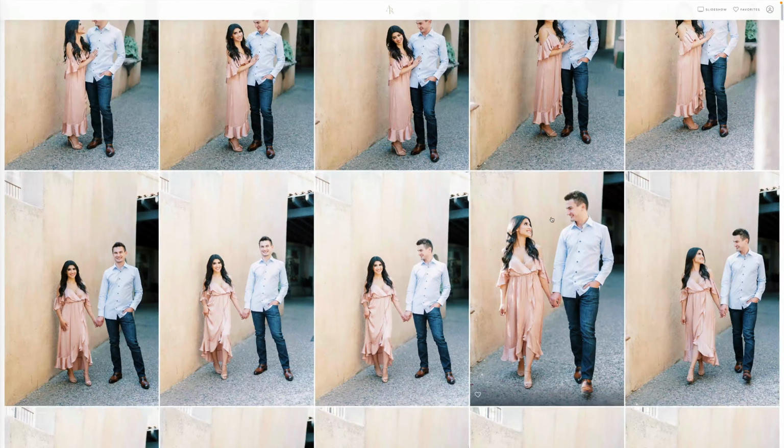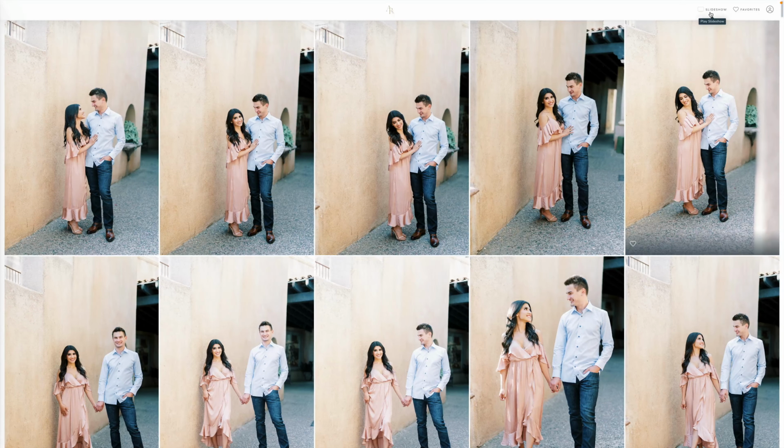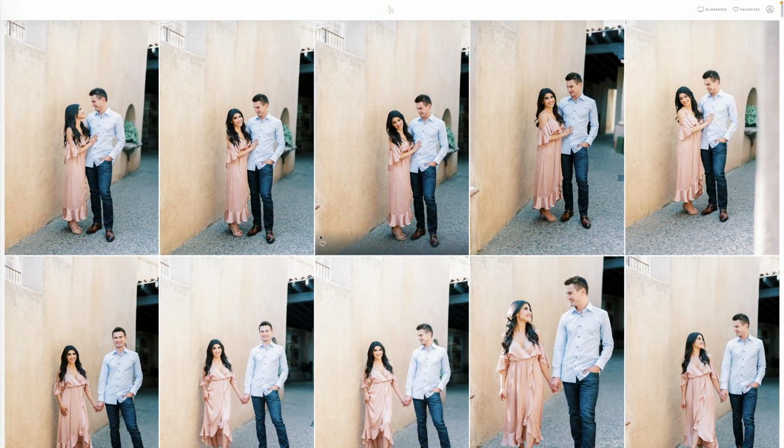So the quick run through on the gallery itself is pretty straightforward. We have slideshow up here in the top right corner. We have favorites for your client to retrieve their favorites or to create an account to have favorites too. Or they can click up here to sign into their account if they'd like to get access to everything else. Otherwise, what I want to run through is the different thumbnail styles.